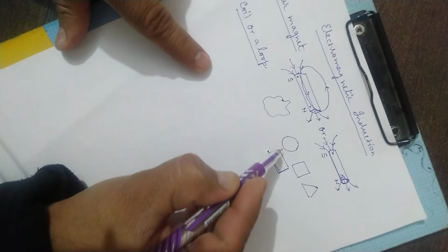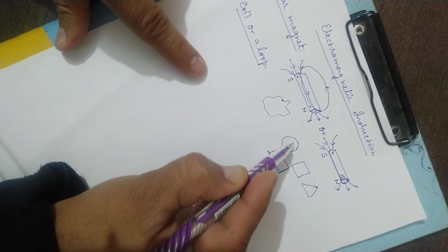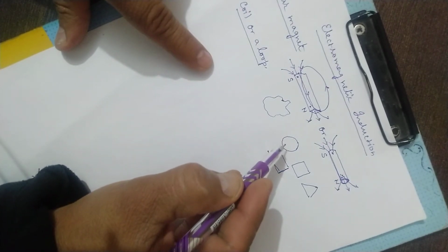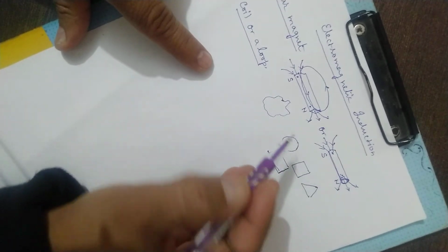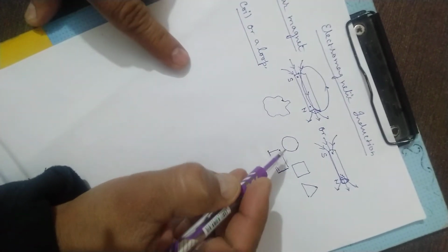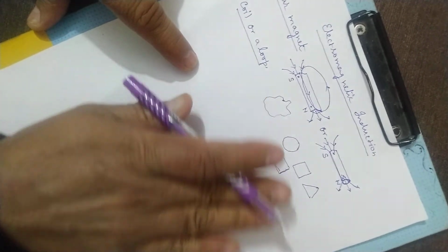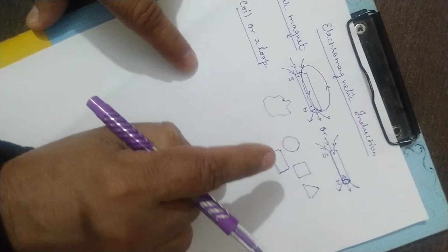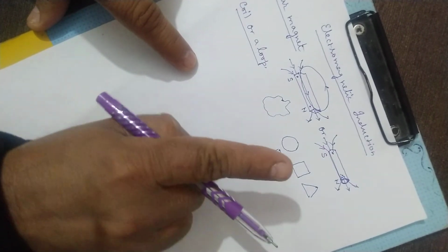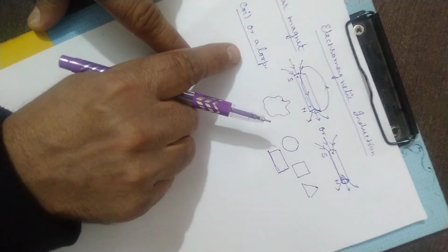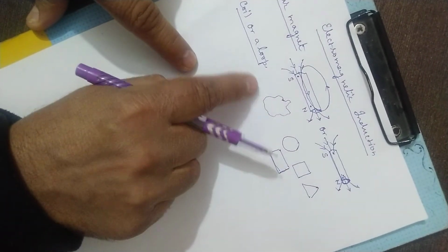Now if you are giving a large number of turns, then it becomes a coil. So loop and coil are similar, but in the case of a loop there is one turn, and in the case of a coil there are many turns.